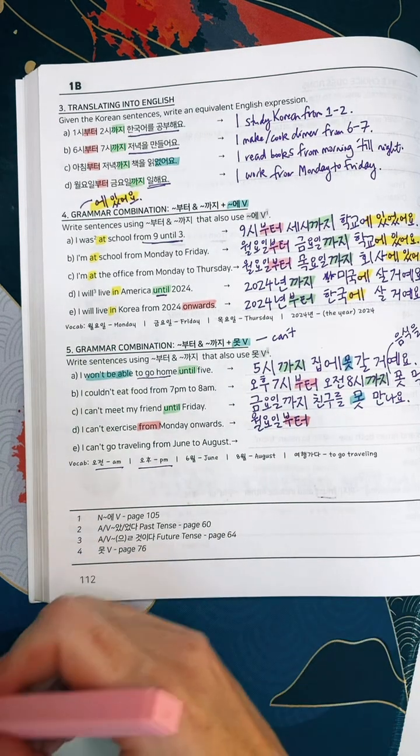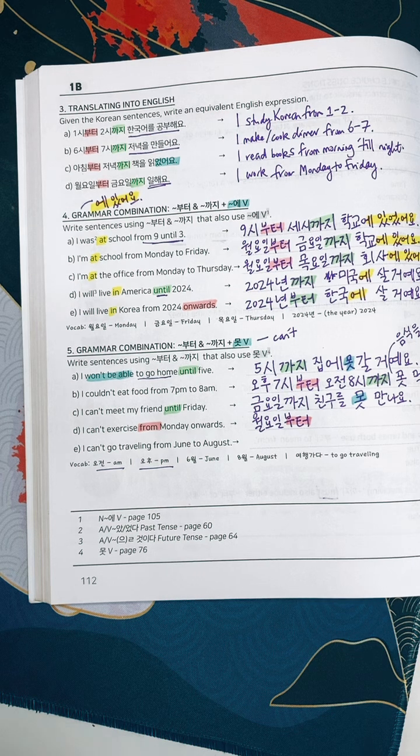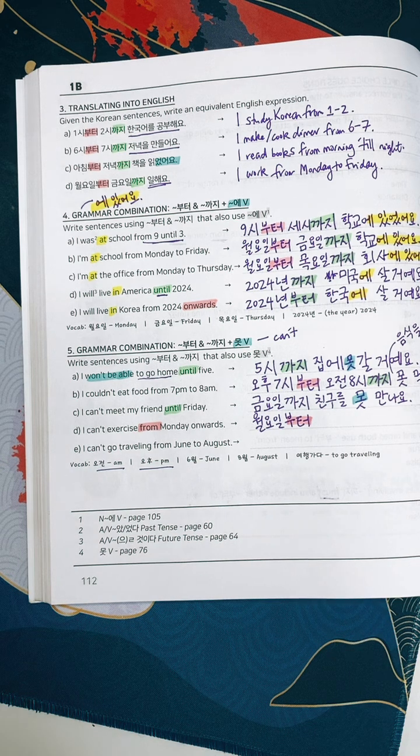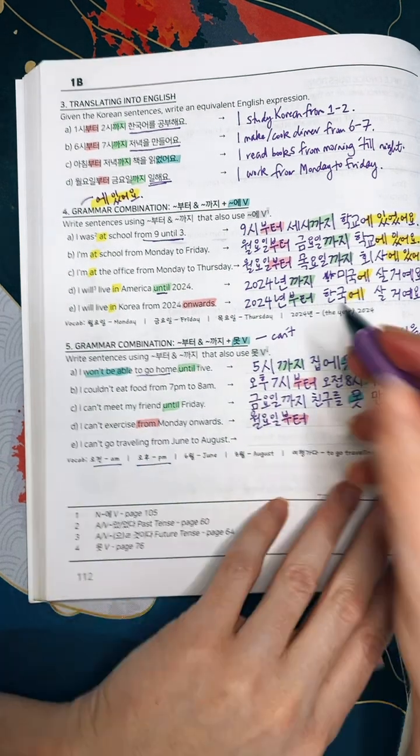Now, how do you say I can't exercise? Well, the verb to exercise, if you can remember it, is 운동하다. 운동하다 is to exercise. But be careful of this one because it's a separable 하다 verb. That means it contains a noun, 운동, meaning exercise, and 하다, meaning to do. And when you have a separable 하다 verb, the 못 has to go in the middle.